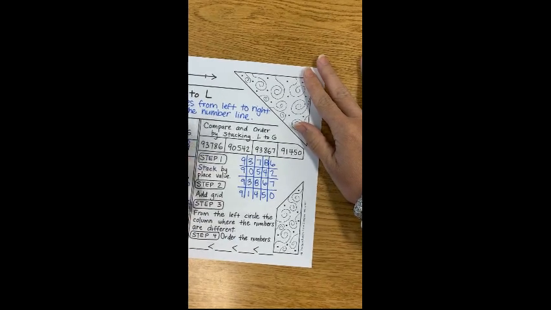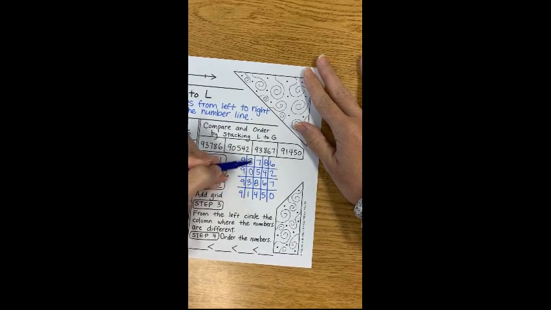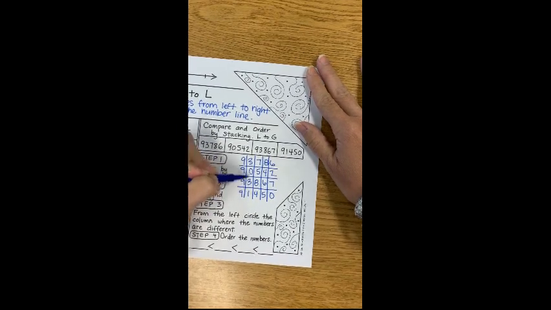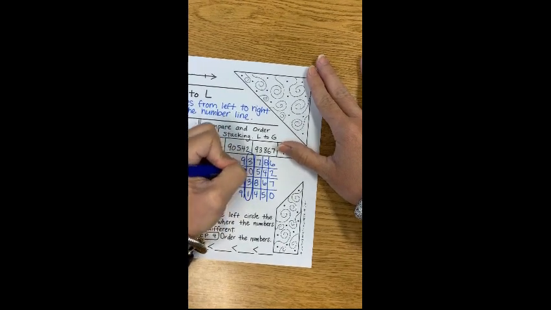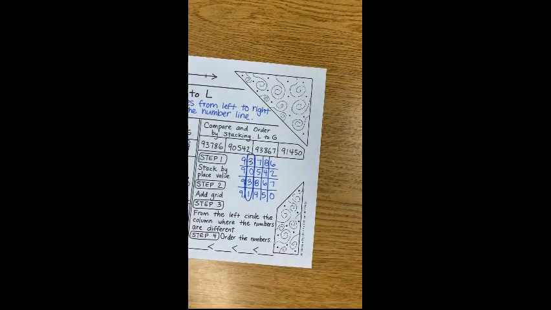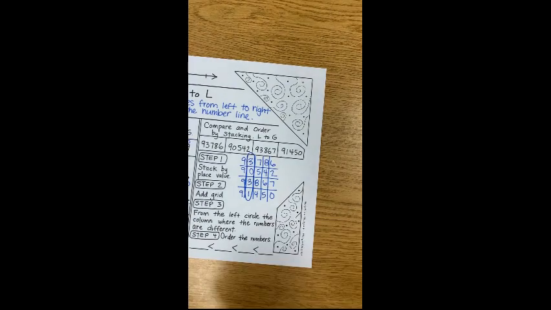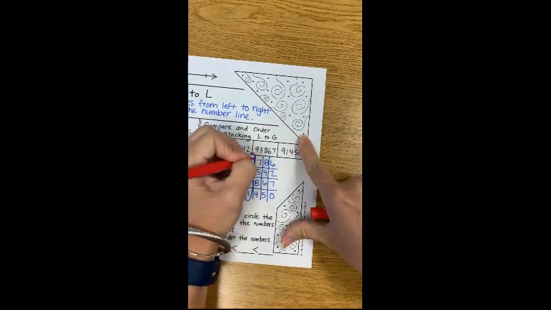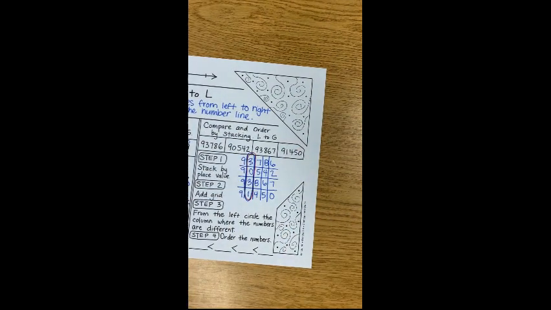numbers are different. So let's start on the left. I have 9, 9, 9, 9, okay? So I'm going to move to the right, and I'm going to look at this column. I have a 3, 0, 3, 1, okay? So here is where I need the circle. That's kind of hard to see with the ink. I'm going to use a different color so you can see that circle a little better, okay?